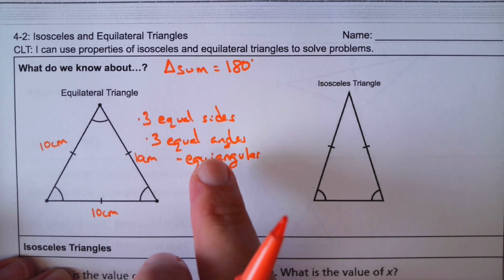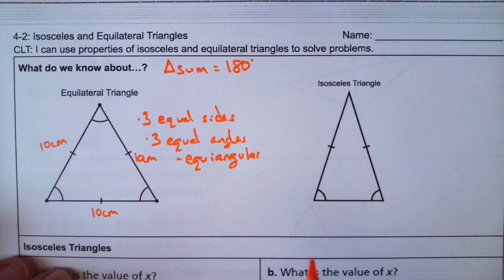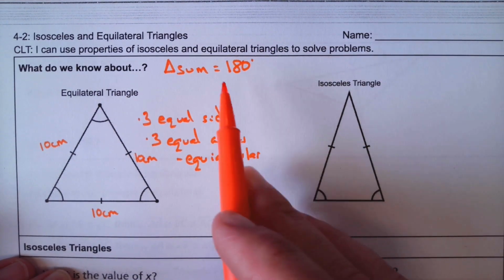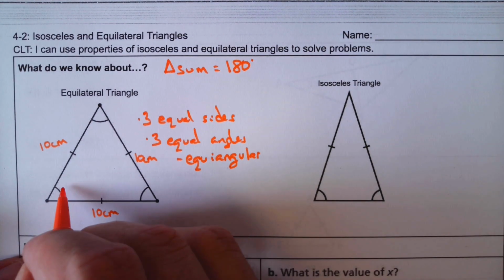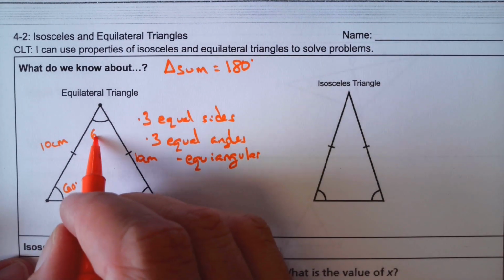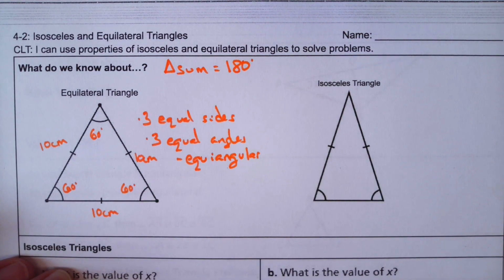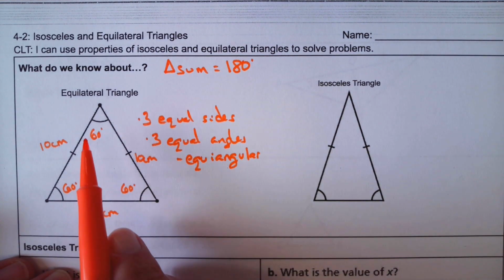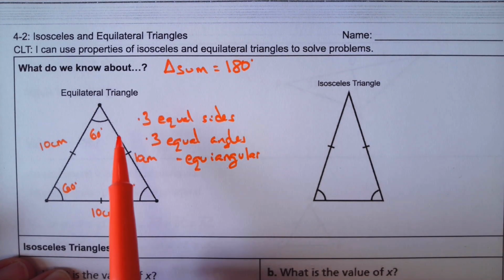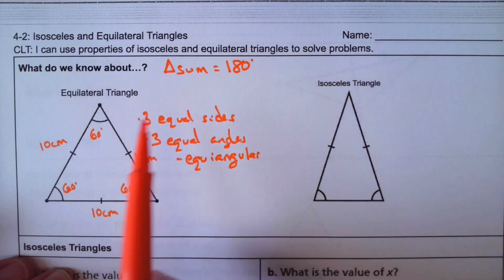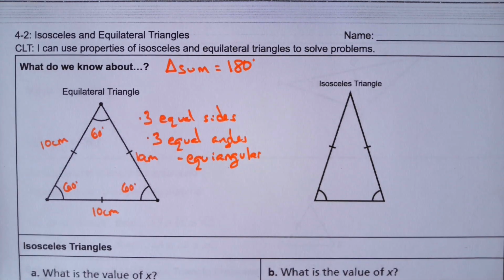But now the angles have to be a certain number. Remember, we have to add up to 180. So if we did 180 divided by 3, we would get 60, 60, and 60. So all 3 angles are the same, and 60 plus 60 plus 60 is 180. So that's equilateral. Now on to isosceles.